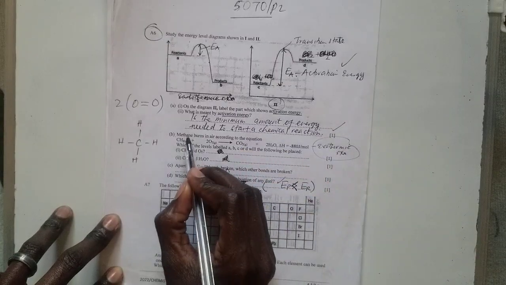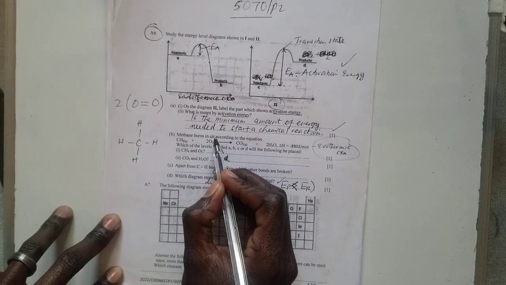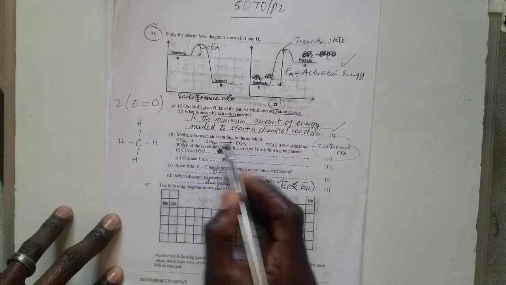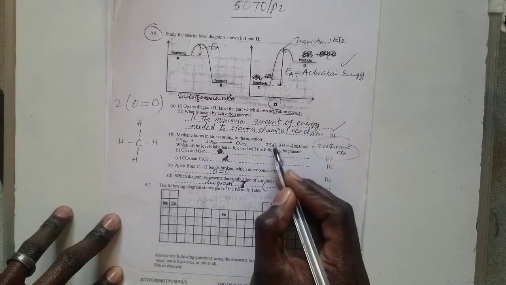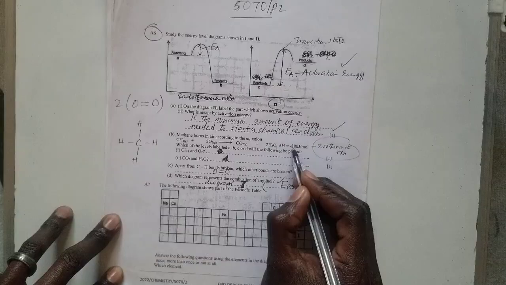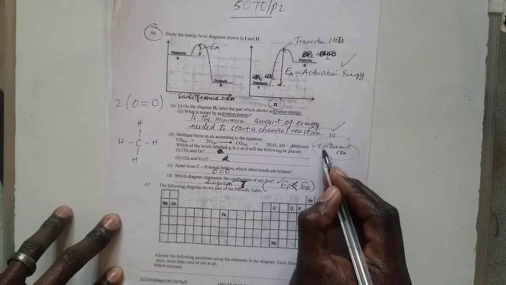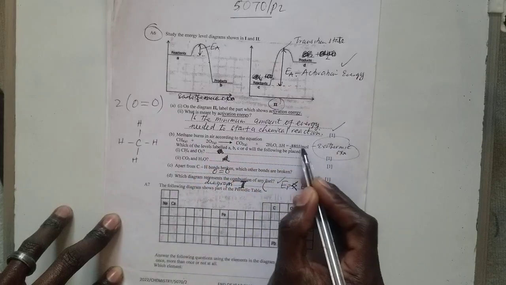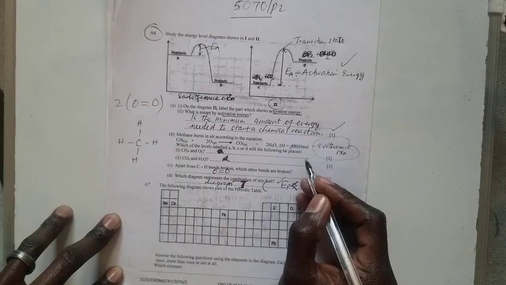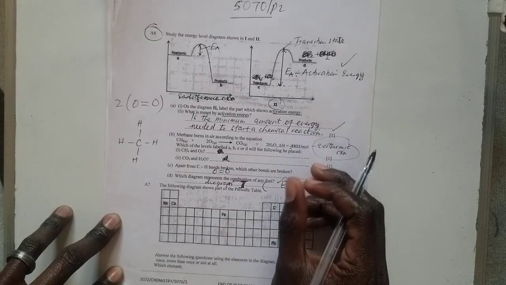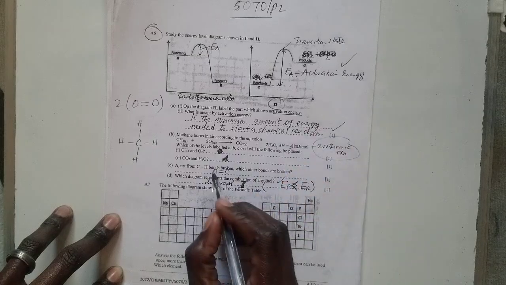Then it says methane burns in air according to the equation. So methane plus oxygen produces carbon dioxide and water, and you can see that the enthalpy change is negative 880 joules. Because of that negative, that tells you that this is an exothermic reaction, and it is true for all exothermic reactions, the enthalpy change is negative.